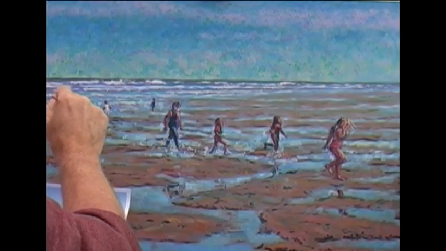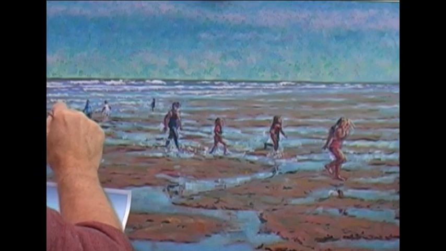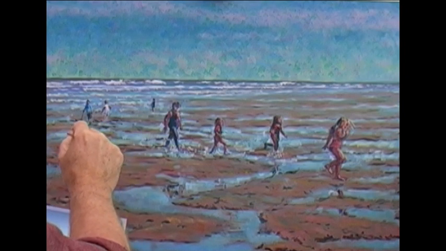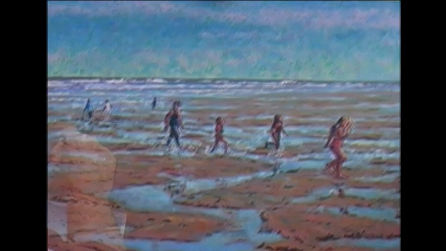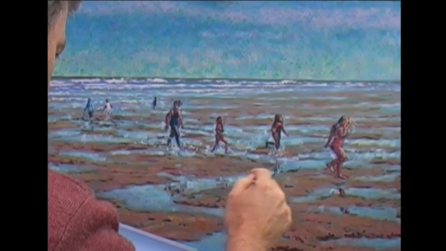Notice the fact that I'm doing not just vertical strokes or horizontal strokes, I'm using both to get the feeling of the lights and darks and reflections amongst this. Really keep working at it until you're happy. Don't give in.